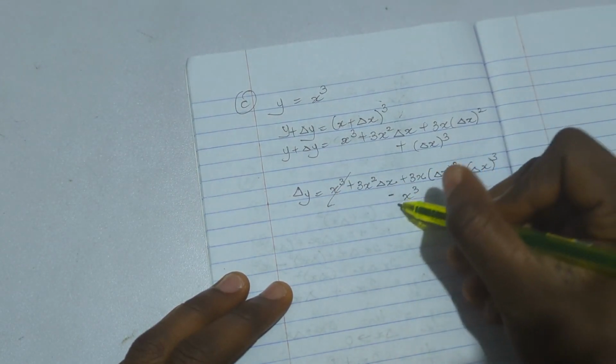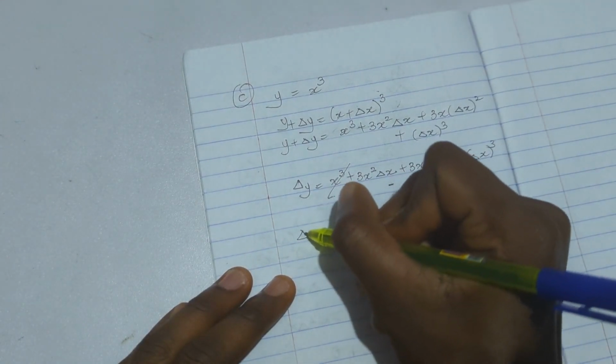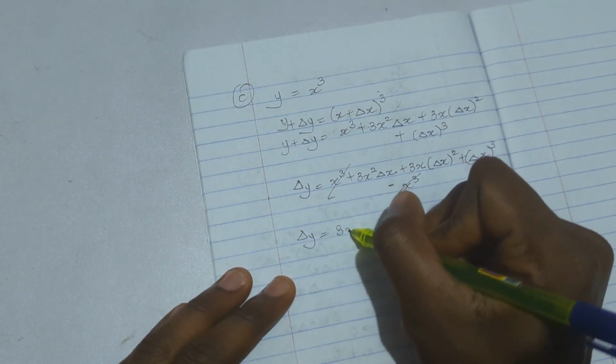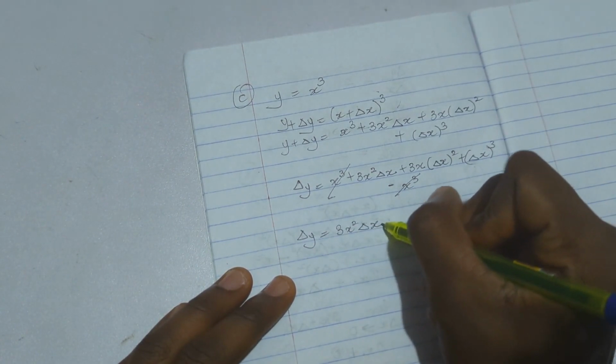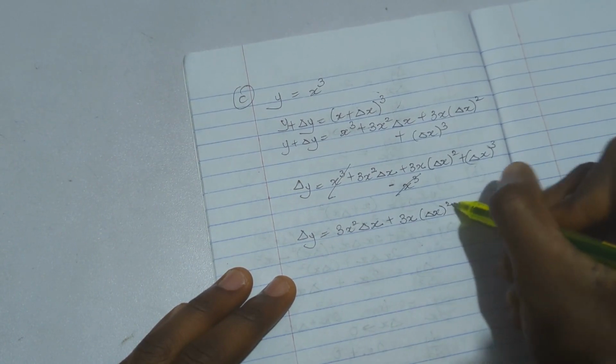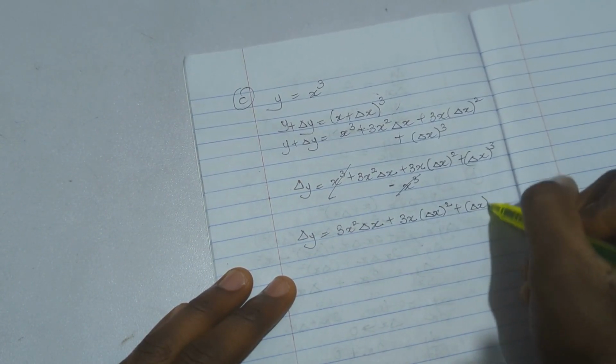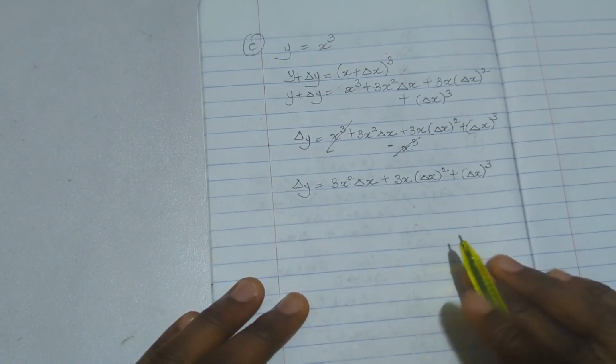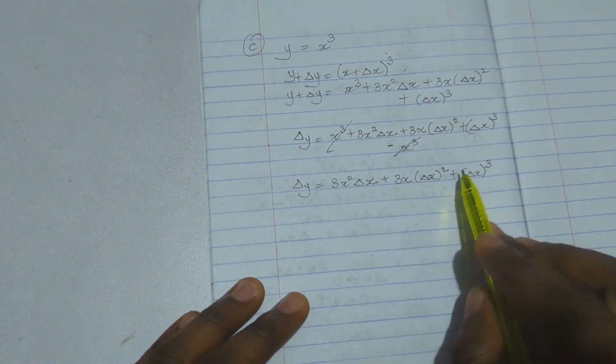So x cubed subtract x cubed, we are left with delta y equals 3x squared delta x plus 3x (delta x) all squared plus (delta x) all cubed. So what's the next thing we do? We divide through by delta x.